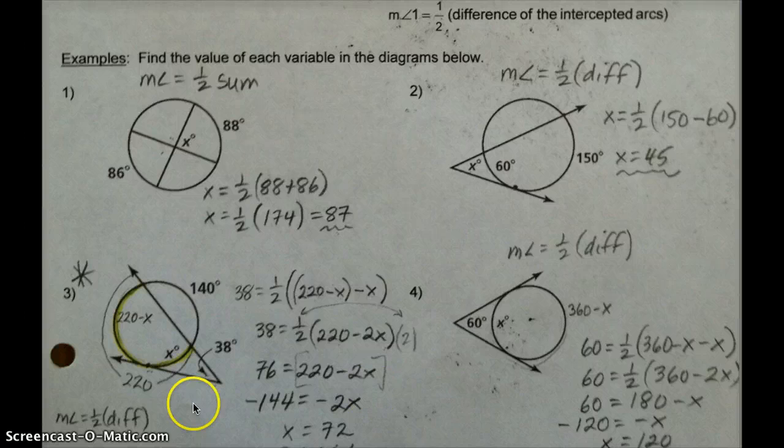So moving on to example 3, we have this. This vertex is outside the circle, so we know we're going to have the measure of the angle equal to 1/2 the difference. First, we need to decide if we have all the pieces we need for this equation. All we know here, this is written in later on, is that this whole entire arc is 220 degrees. So we want to know x.